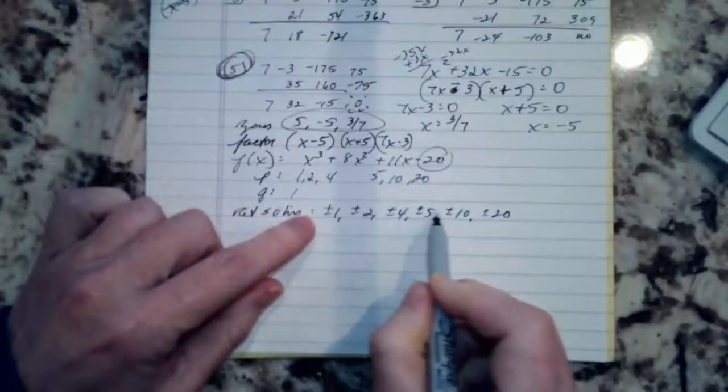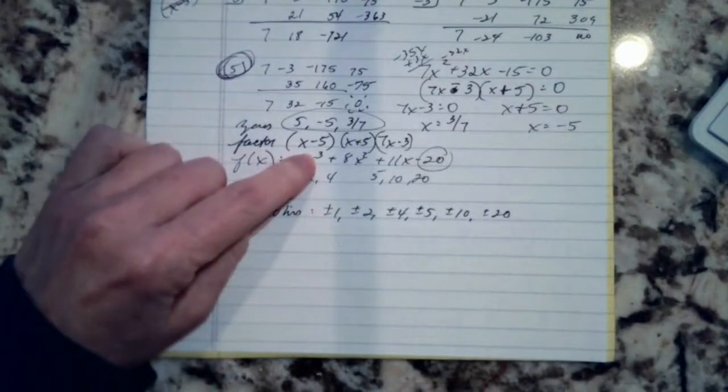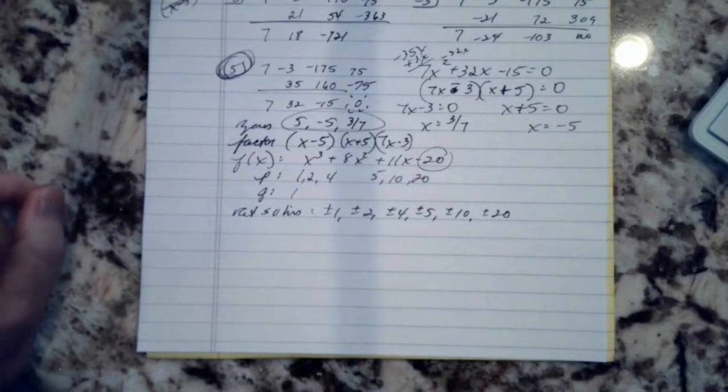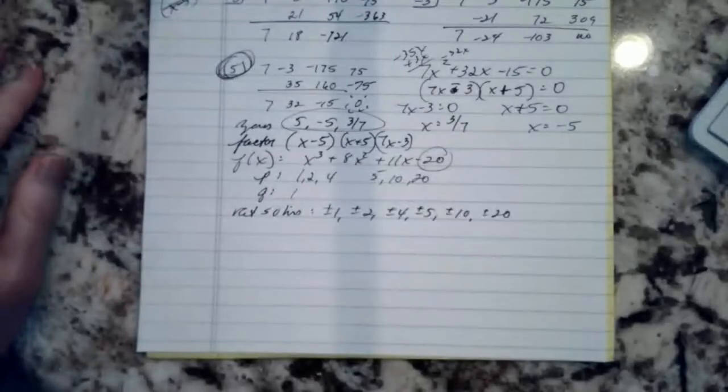Okay, 2, 4, 6, 8, 10, 12. We have 12 possibilities, and we're only going to get 3 of them out of that. But we know what our numbers are now. We know 7's not going to work. We know 2/3 isn't going to work. We know 1/2 won't work. We know only those will work.